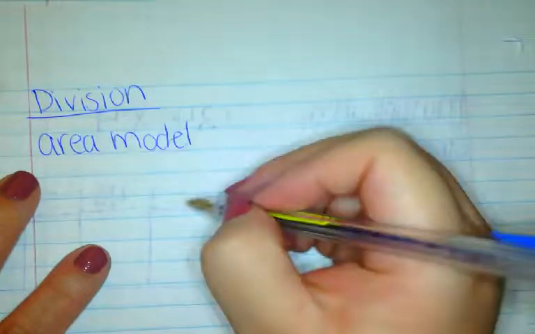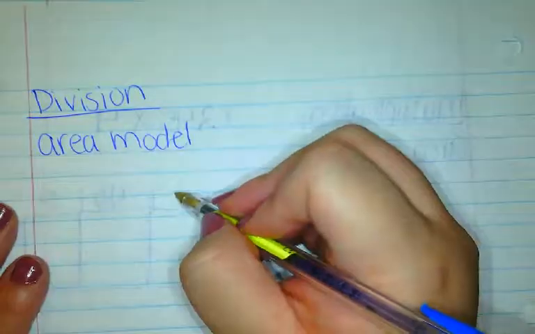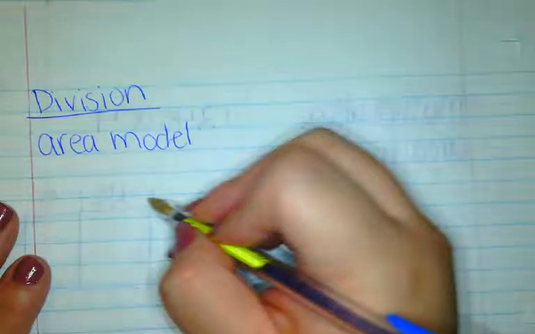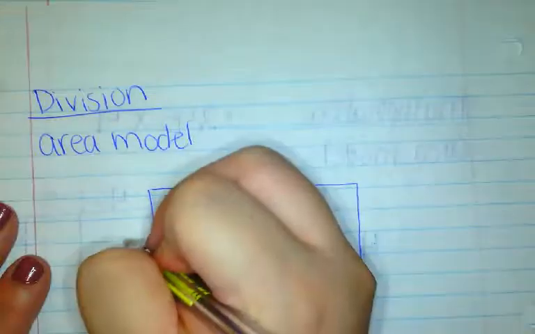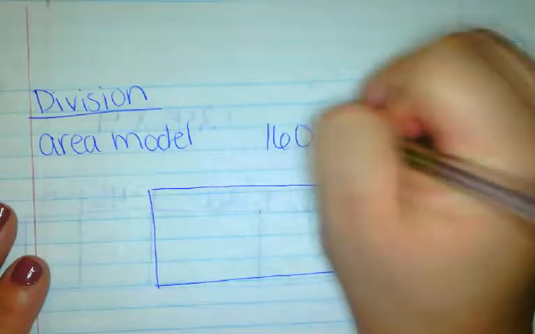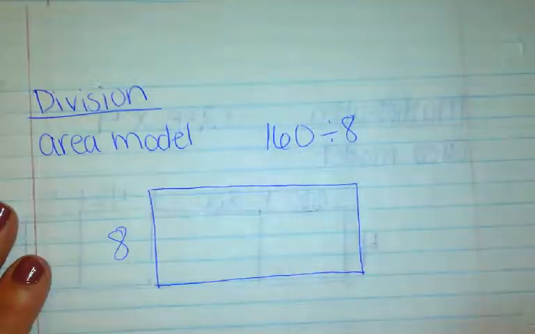Okay, on the back, you're doing division. We're doing the area model first. What do I do? The box. Draw your box. Then you need to put your 8 on the side. Is it 8 or is it 4? It's 8. I'm sorry, it's 160 divided by 8. So your 8 goes on the outside.